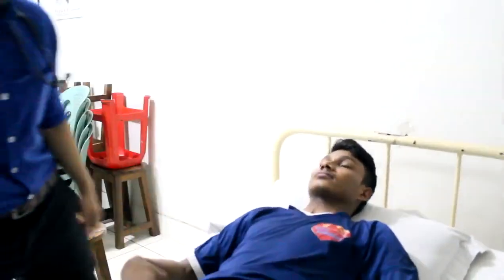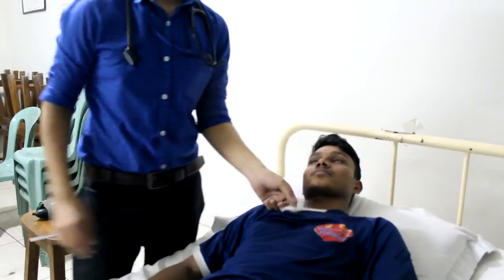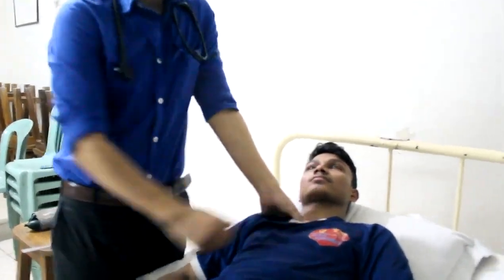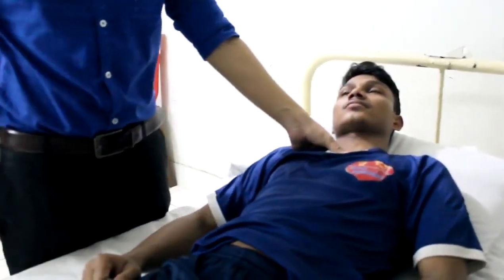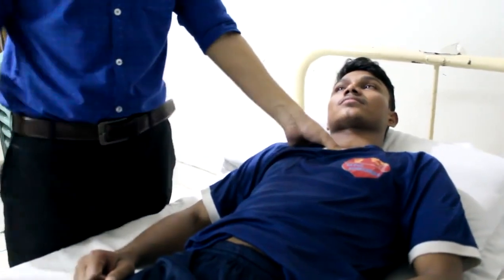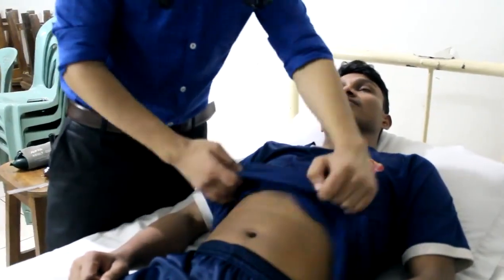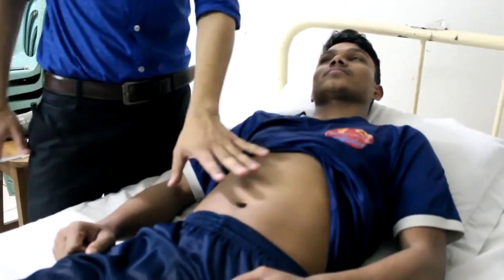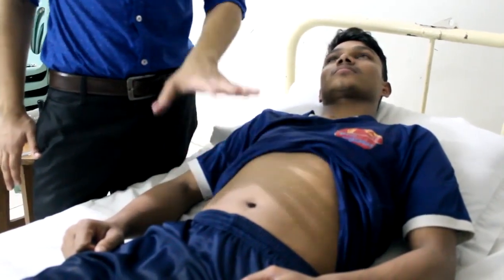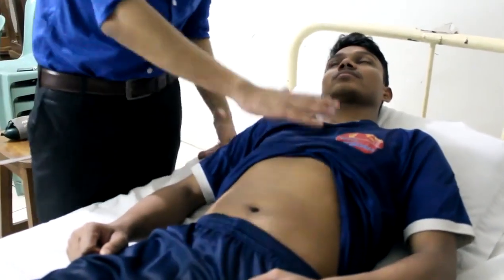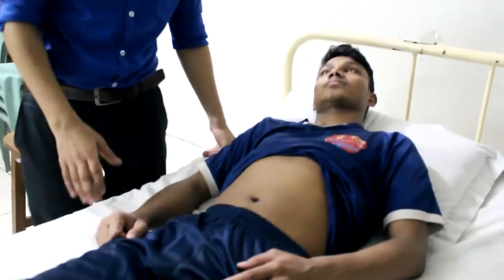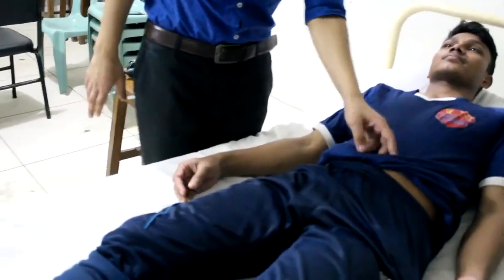Then again, examination for bony tenderness. Press over the sternum and watch the face for any change. Then in the abdomen, you see the overall hair distribution, skin condition, and any general congenital anomalies. Yes, and then you measure the vital signs.